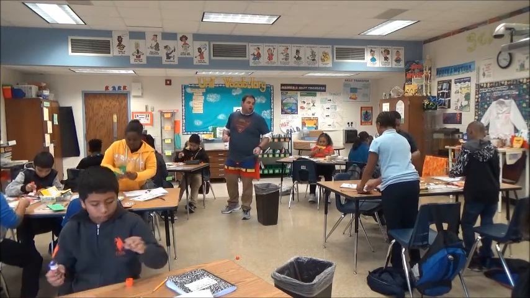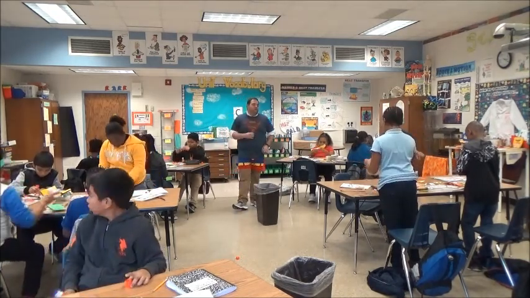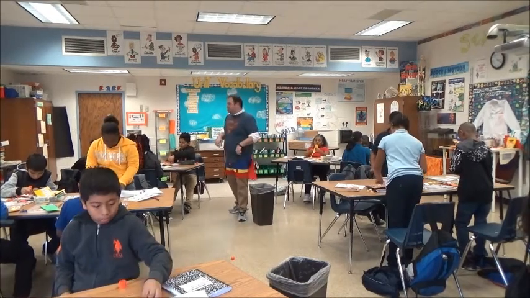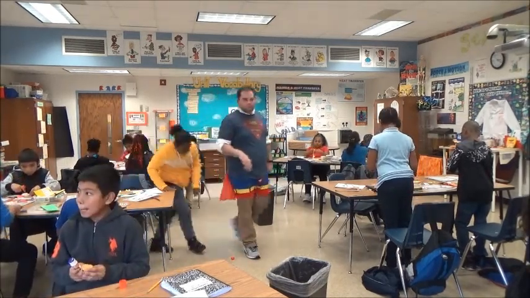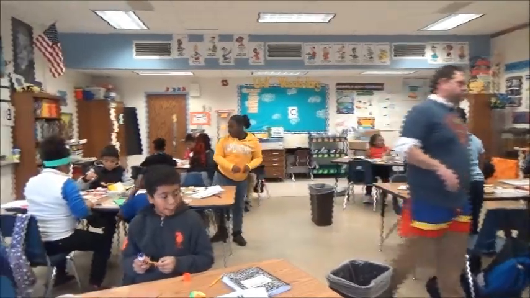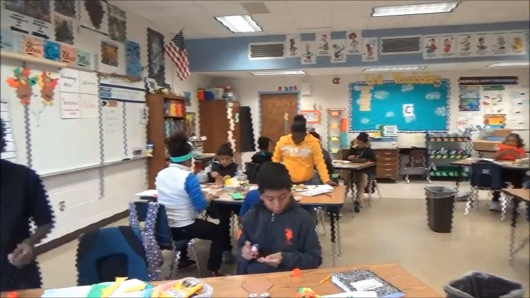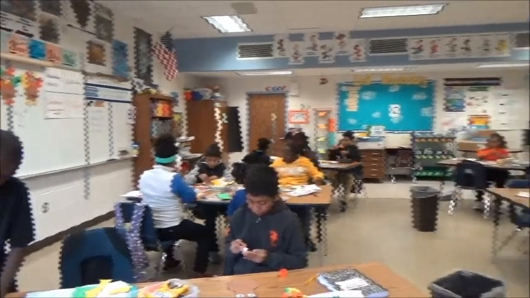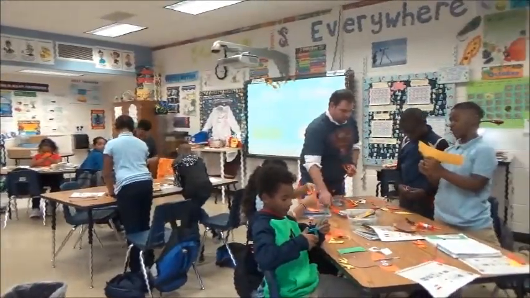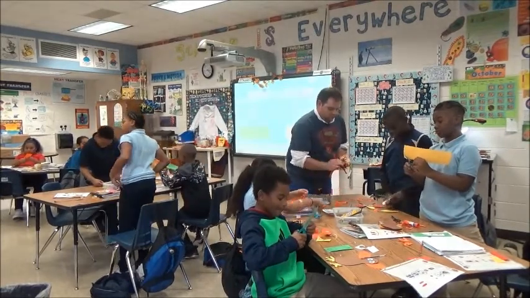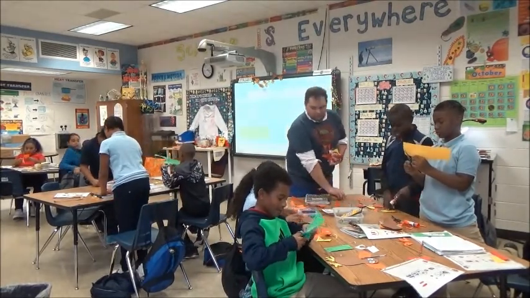Scholars, when you're done, those marker boxes or material boxes neatly put back together, all trash in the trash cans.